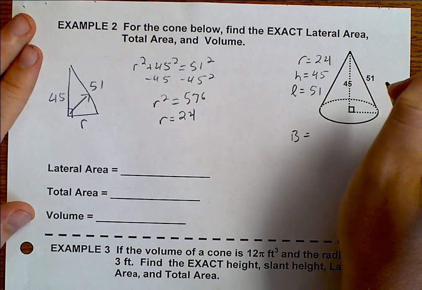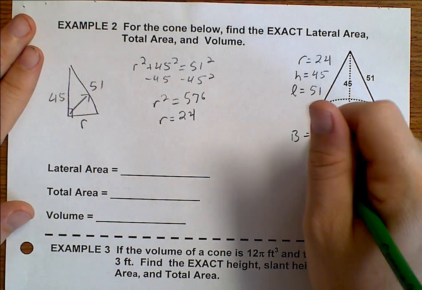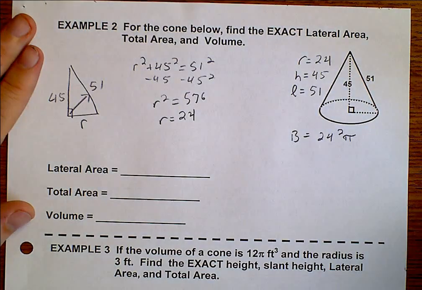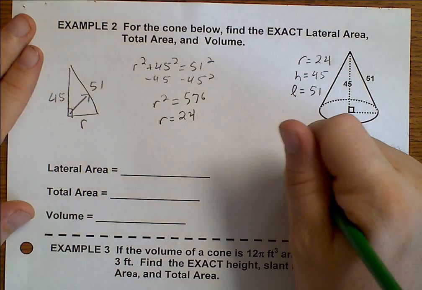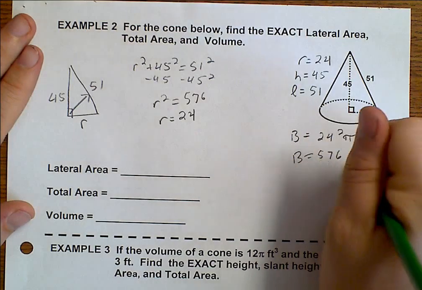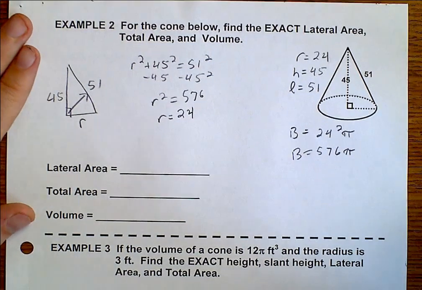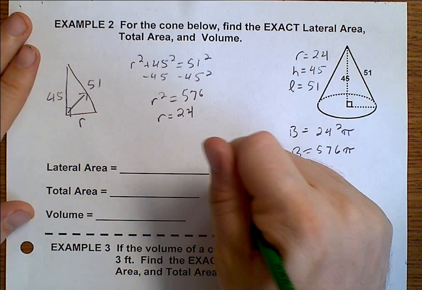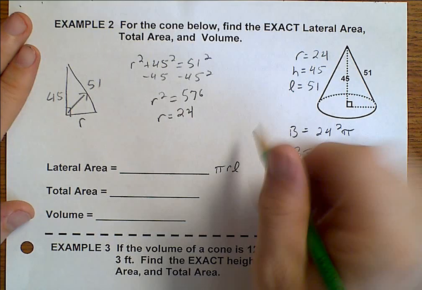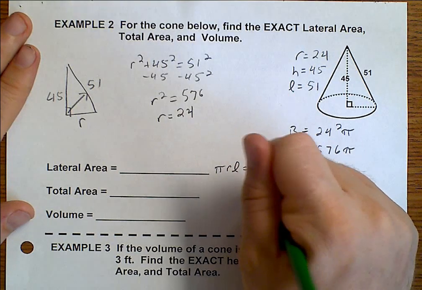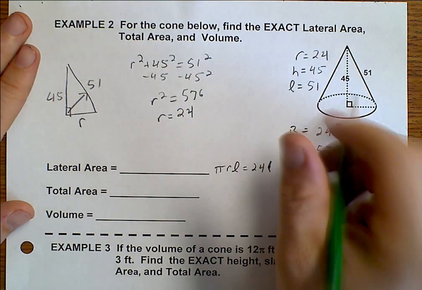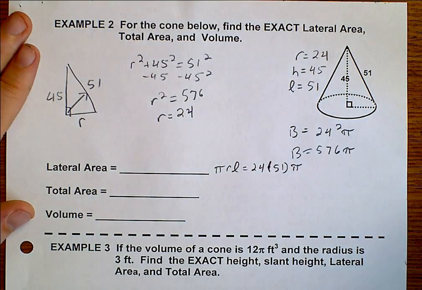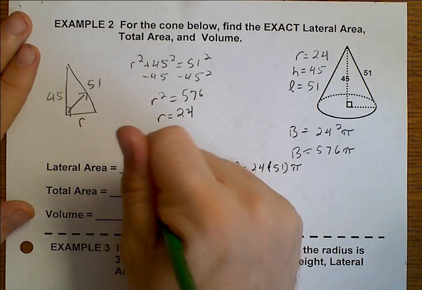Which means the area of my base would be 24 squared pi, which we already know is 576 pi. Now lateral area, that is pi r l. So my radius of 24 times my slant height of 51 times pi. So 24 times 51 gives us 1224 pi.